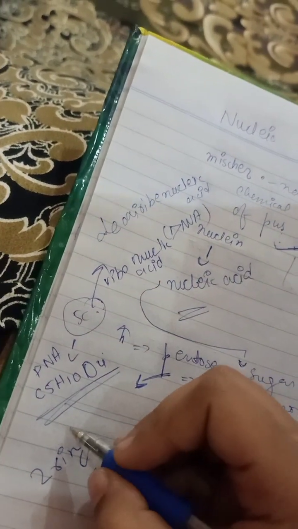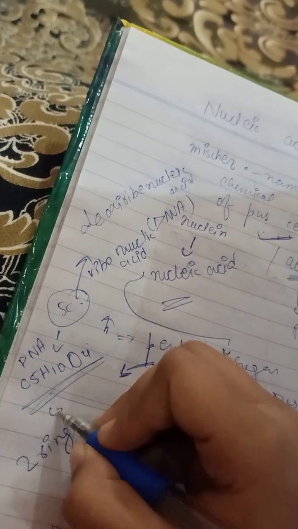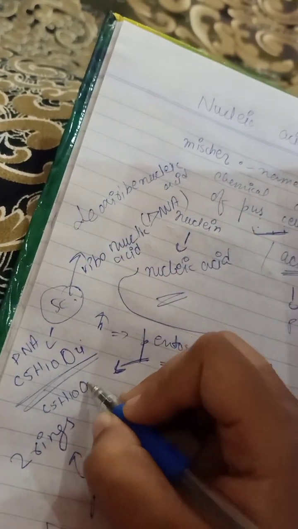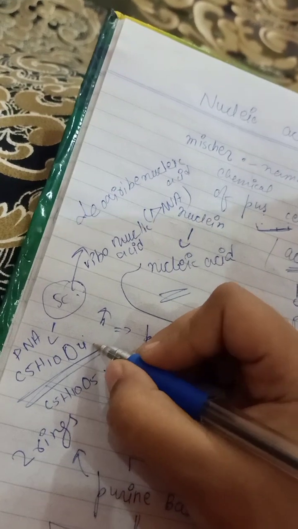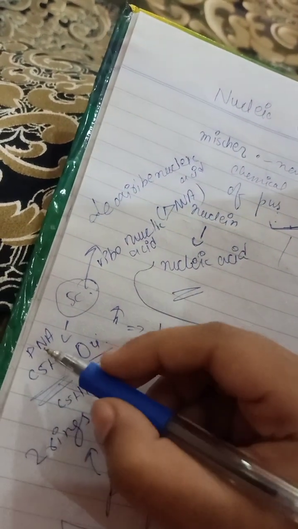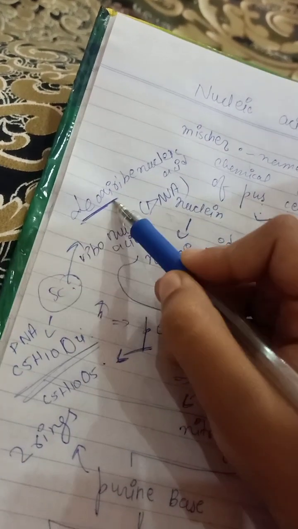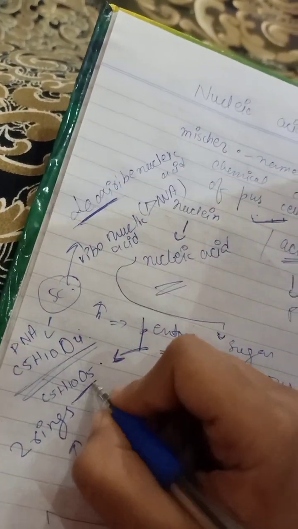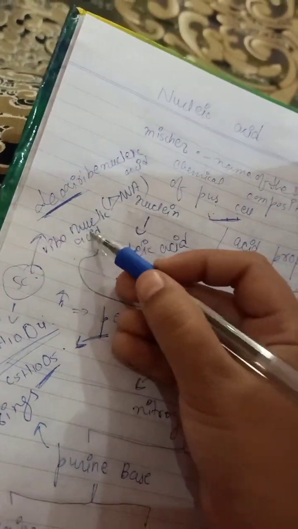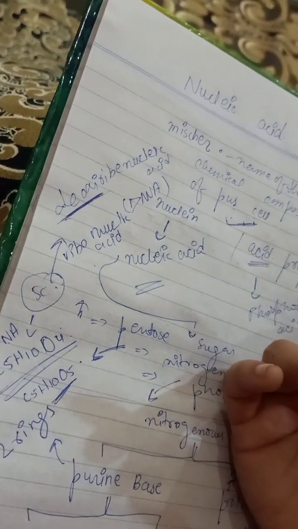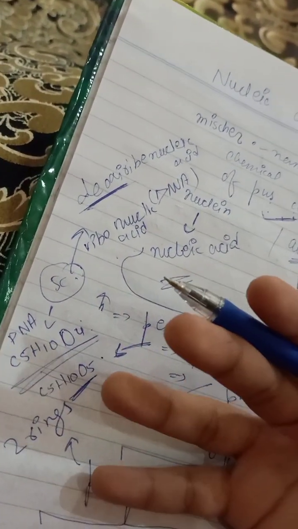If you're talking about RNA, RNA has C5H10O5. There is only a difference of one oxygen. That's why DNA is called deoxy, meaning one oxygen less, and the other is known as the ribonucleic acid. Okay, so these both are the nucleic acids.